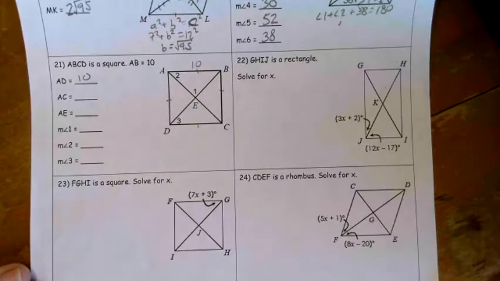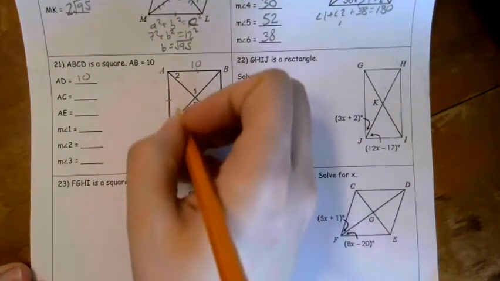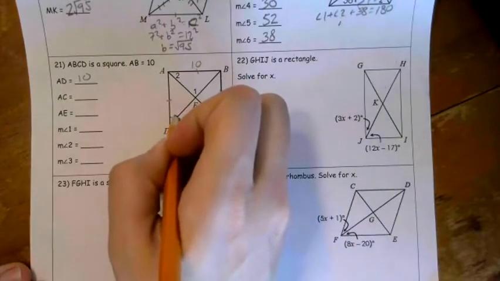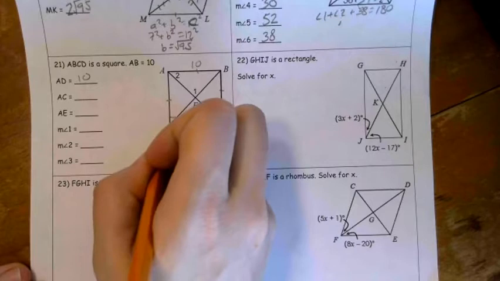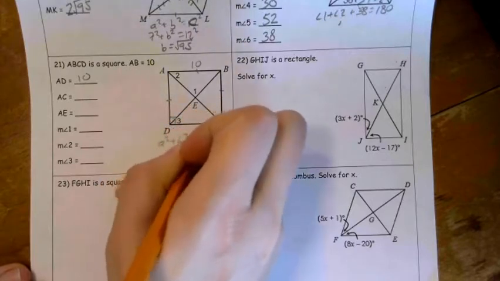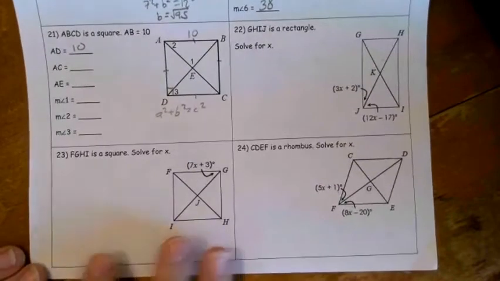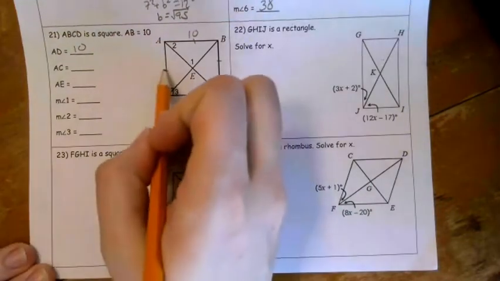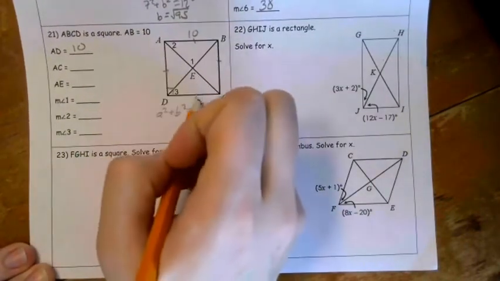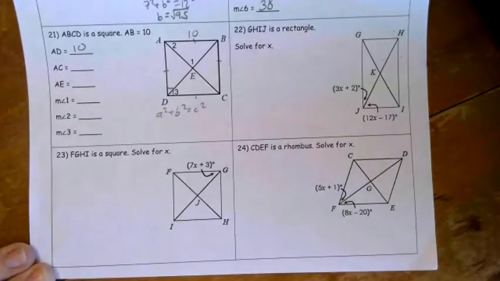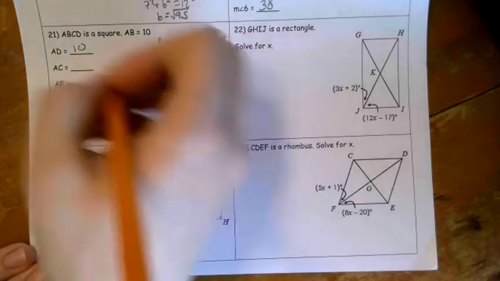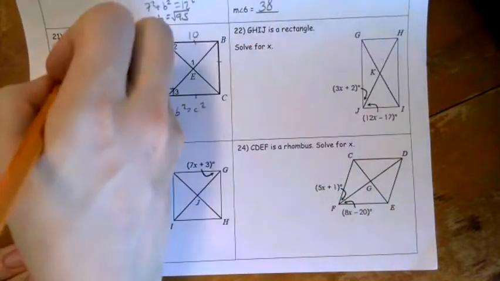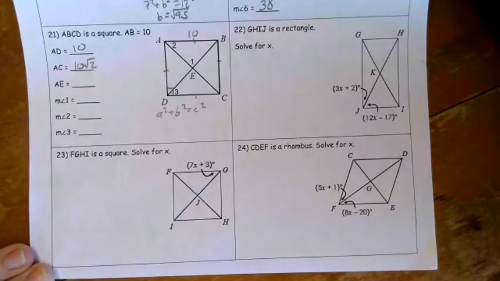The next thing we're looking for is AC. That's this diagonal here. Remember, this whole angle in the corner here is a right angle. So we have a squared plus b squared equals c squared. Or if you think back to when we were doing special triangles, you have a triangle that has 2 congruent sides with a right angle. So this is a special 45-45-90 triangle, an isosceles right triangle. So you automatically know that your diagonal here is going to be 10 root 2. Either way will work. I like taking the shortcut.